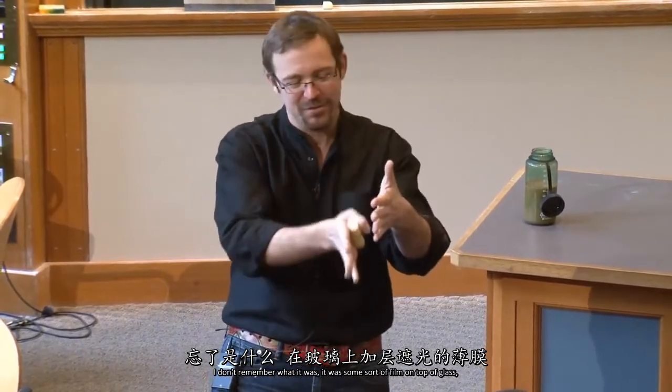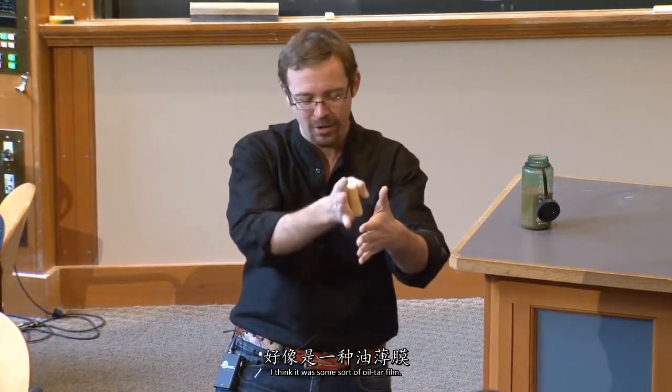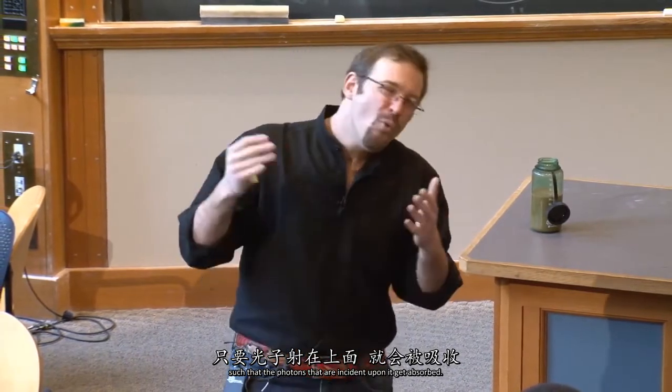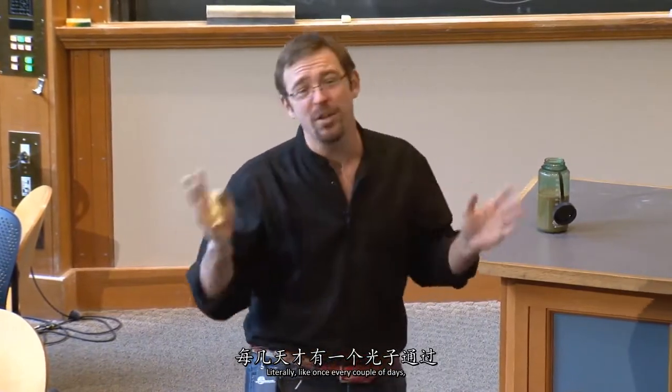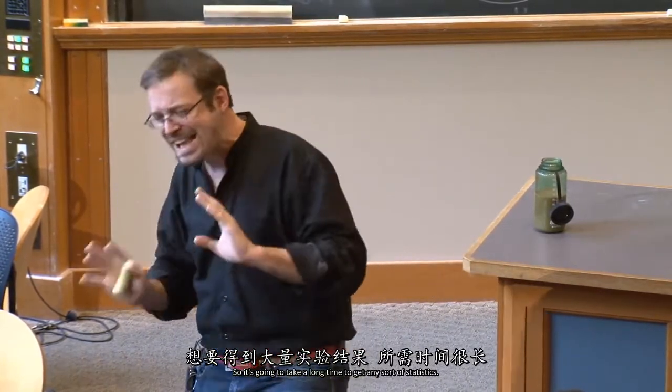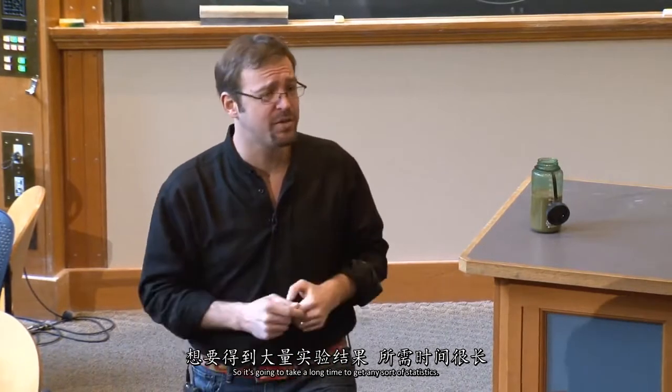I don't remember what it was. It was some sort of film on top of glass. I think it was some sort of oil tar film. Barton, do you remember what he used? OK, so he takes a film, and it has this opaque property such that the photons that are incident upon it get absorbed. Once in a blue moon, a photon manages to make its way through. Literally, like once every couple of days. Or a couple of hours, I think. So it's going to take a long time to get any sort of statistics. But he has this advantage that once every couple of hours or whatever, a photon makes its way through.